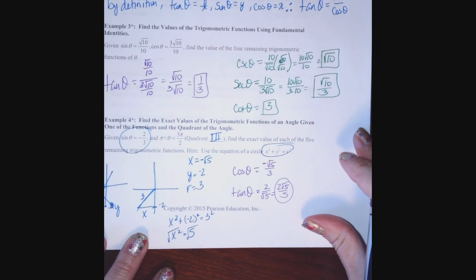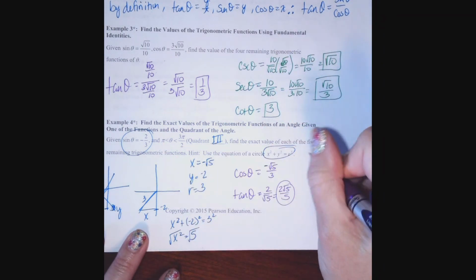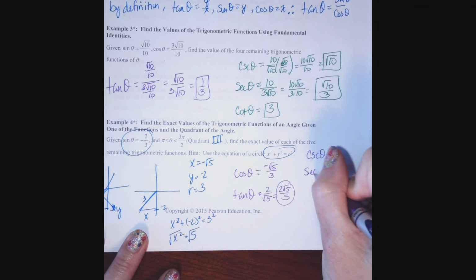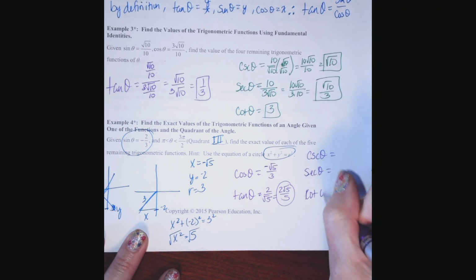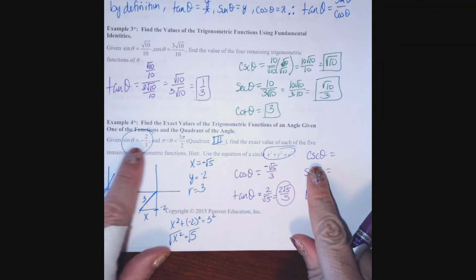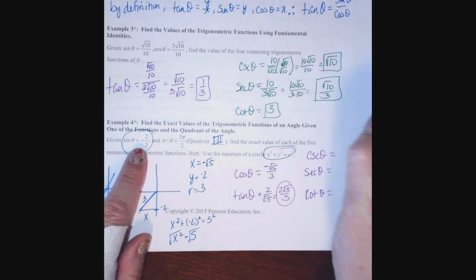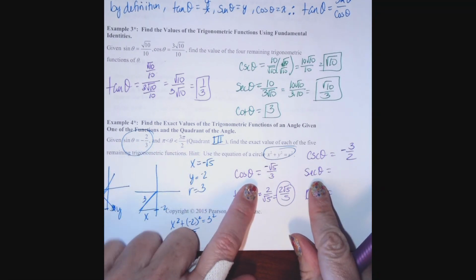Then I move over and I find my 3 reciprocal functions. Reciprocal of sine is cosecant. Reciprocal of cosine is secant. And reciprocal of tangent is cotangent. So reciprocal of sine is cosecant. It's going to be a negative 3/2. Reciprocal of cosine is secant.